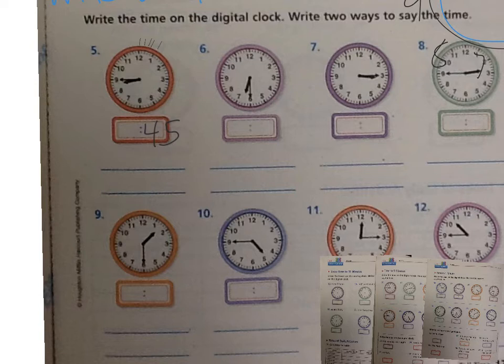Now the short hand here isn't to the 9 yet.